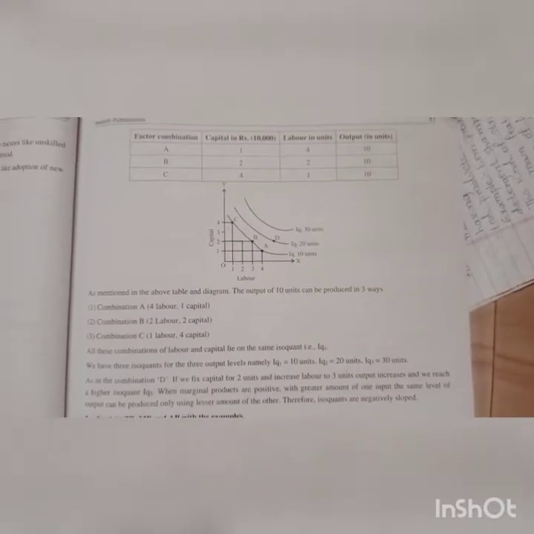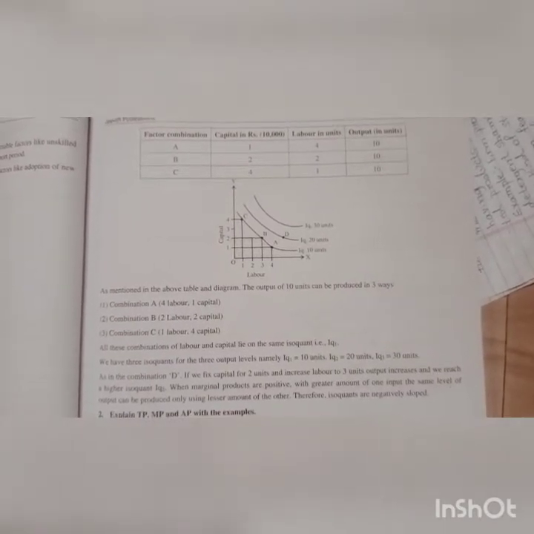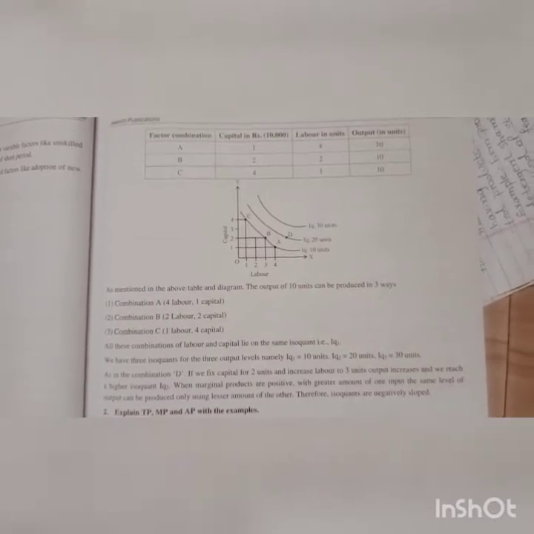Here you have to draw a table, and below the table you have to directly draw the diagram. The table consists of columns such as factor combination, capital in rupees 10,000, labor in units, and output in units. The factor combinations are A, B, and C. In combination A, capital is 1 and labor is 4. From this we can get 10 units of output.